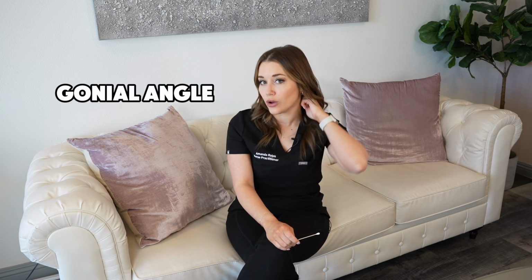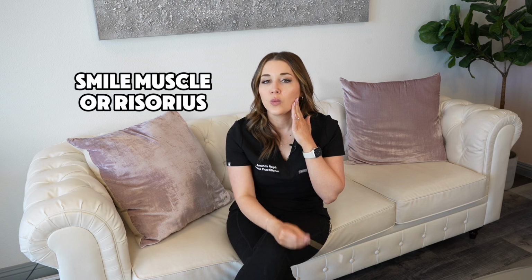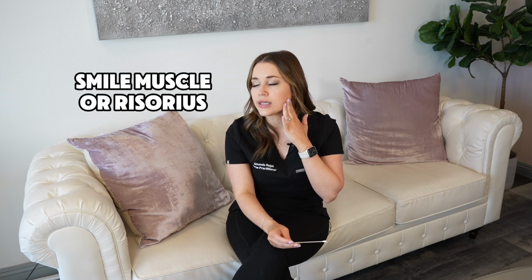When you come down this way, down at the back of the jaw, this is referred to as the gonial angle. This is a common area for filler as well. Moving right in front of that, we have our masseter muscle. If you clench down, you can feel it. This is a common area for our Botox injections. And the goal of those, of course, is also to avoid the muscle that runs from the ear to the mouth, which is that smile muscle or the risorius.